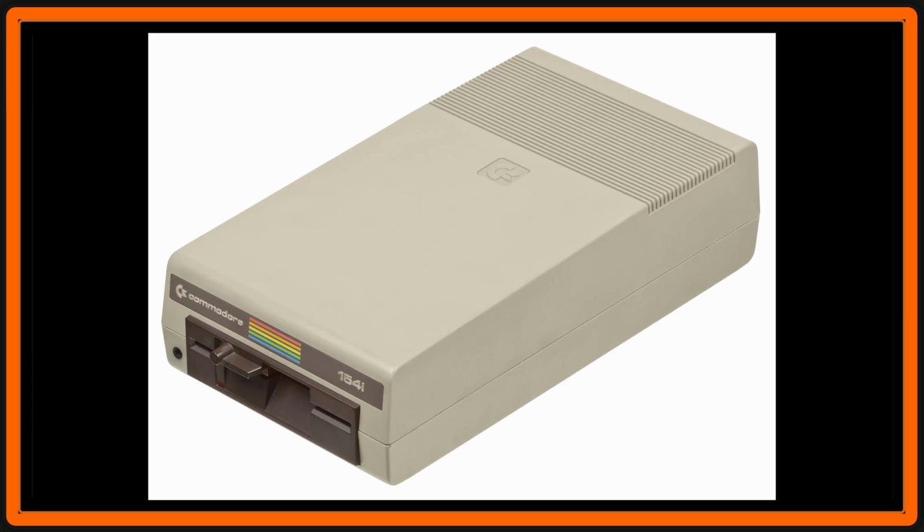It's nearly dinner time. You've been coding all afternoon, and you think about saving your masterpiece to device 8, probably your trusty old 1541 drive. But first, you'd better run a quick check of what's on the unlabeled disk you shoved in there earlier.